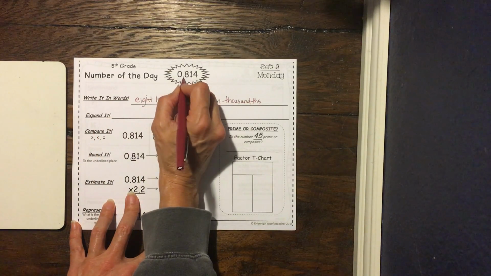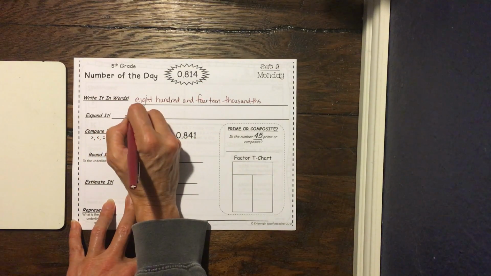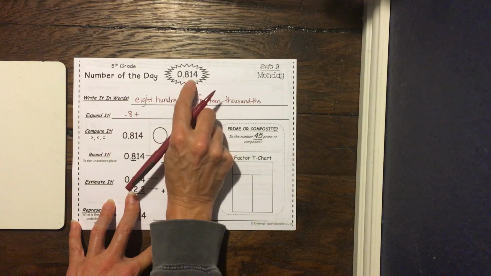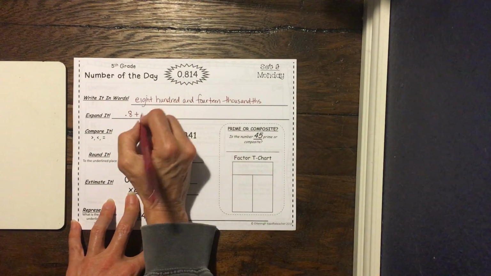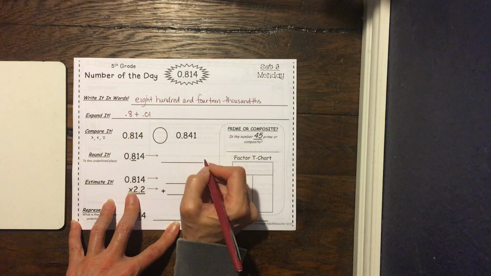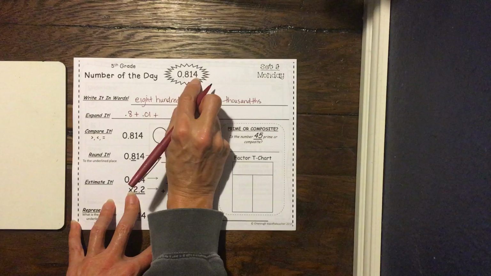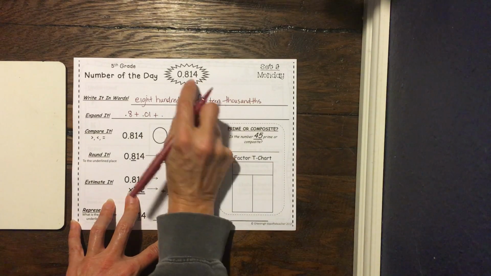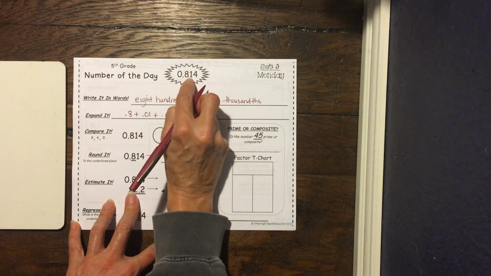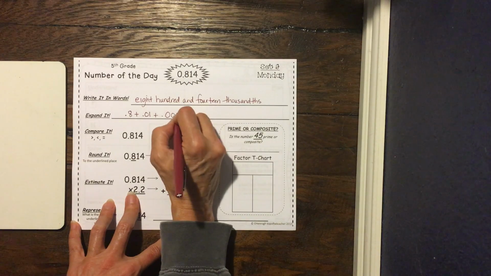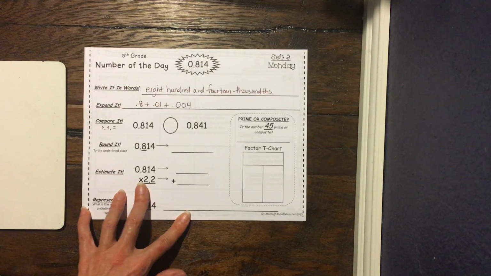All right, we're going to expand it. So we take the first number, which is 8 tenths. We have 8 tenths. We have 1/100th. So that's how we write 1/100th. We have to put a 0 in for that 8. Then we have 4 thousandths. So we've got our decimal. That's going to be a 0. That's going to be a 0. And our 4 thousandths. So that's how we expand it.